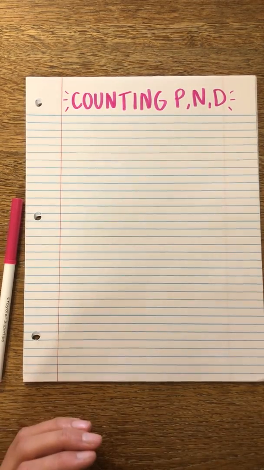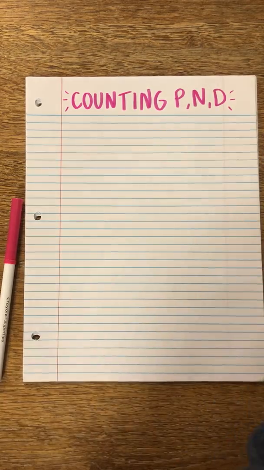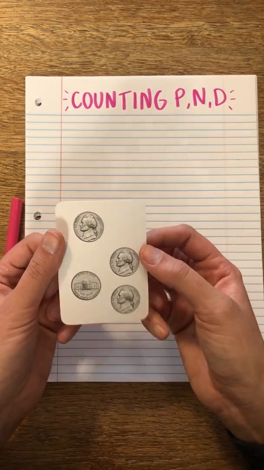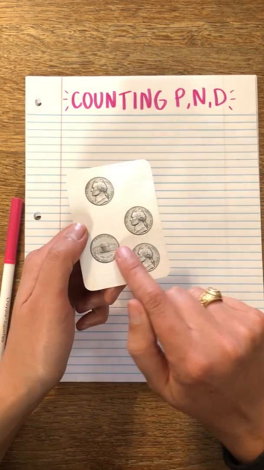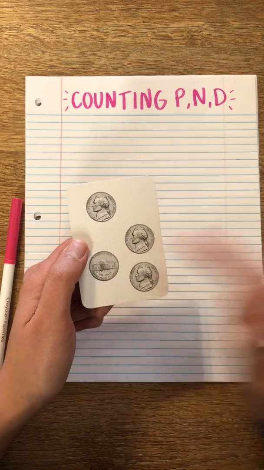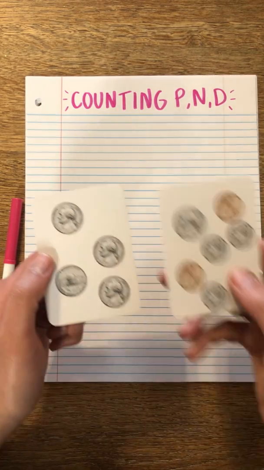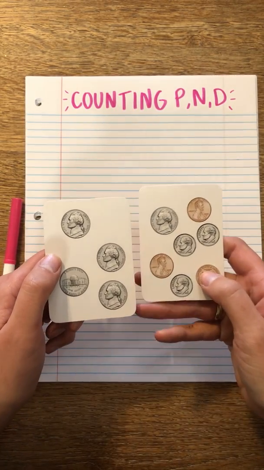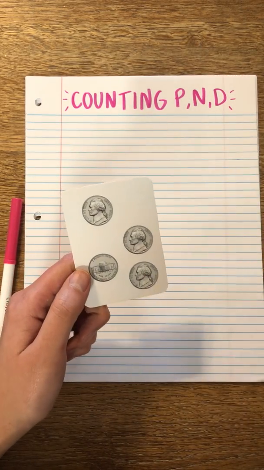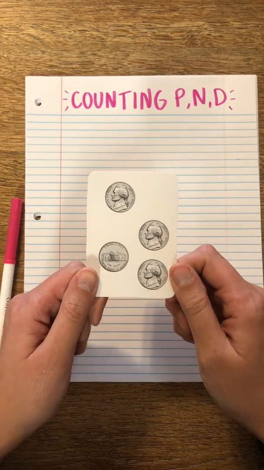So let's start with just one type of coin. So I've got these 4 nickels right here. Okay, I know that they're nickels because I see the front and the back, and I see that it's a fairly large coin as opposed to something like this where I have some small dimes and some copper pennies, right? So here's a nickel. I have 4 nickels.